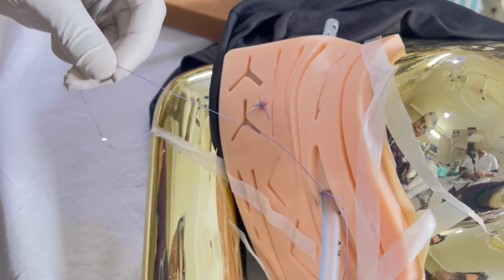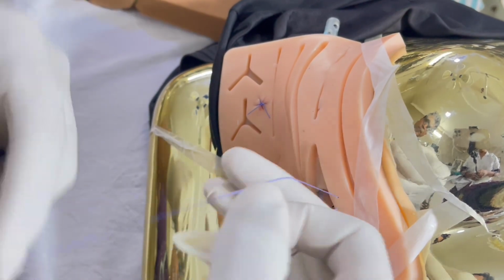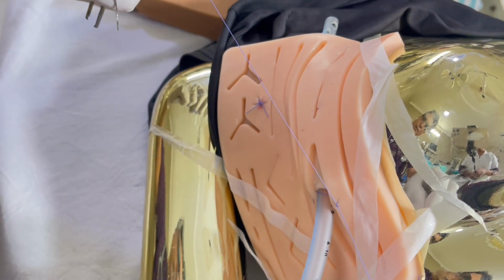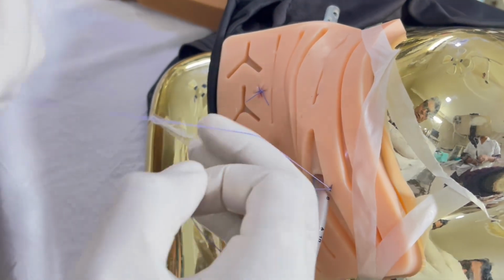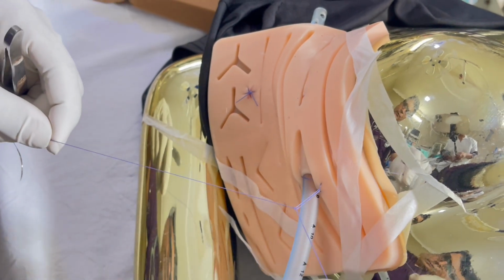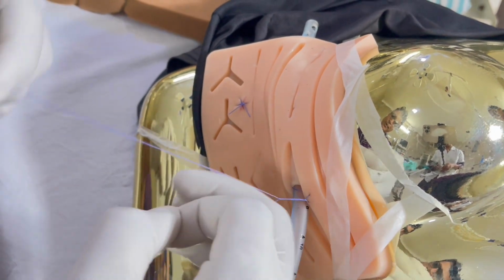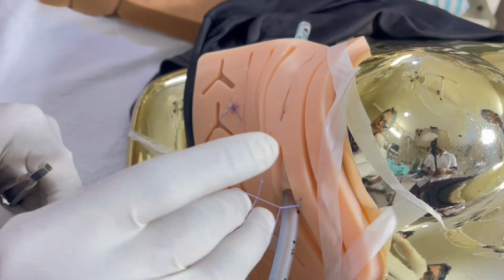So cut the needle and then like it in this manner, so that you can keep it. This is one of the ways.